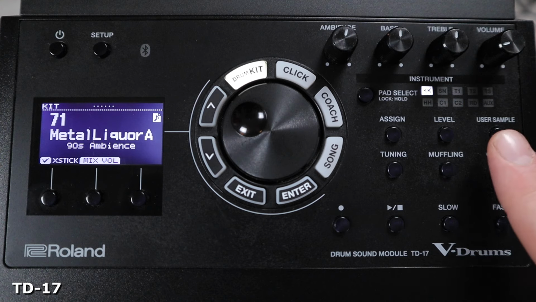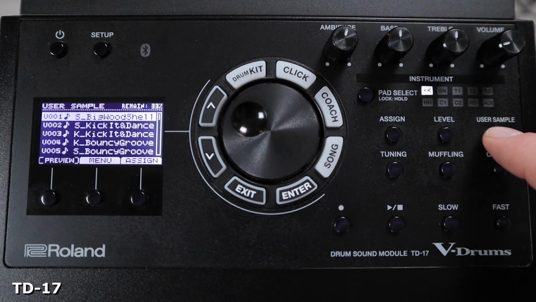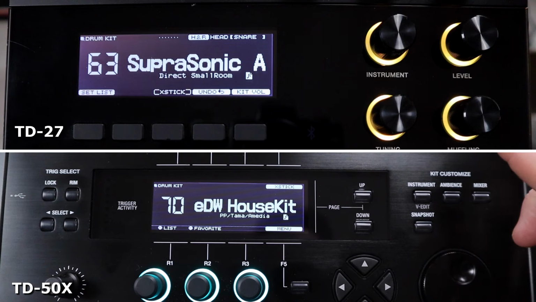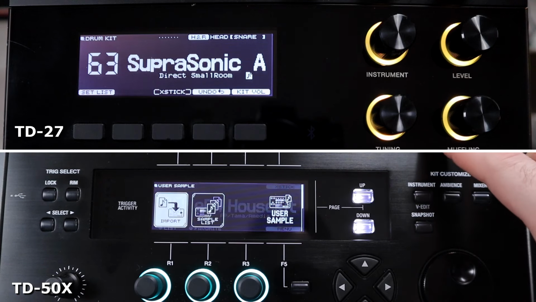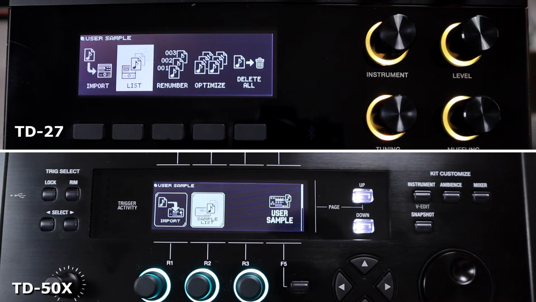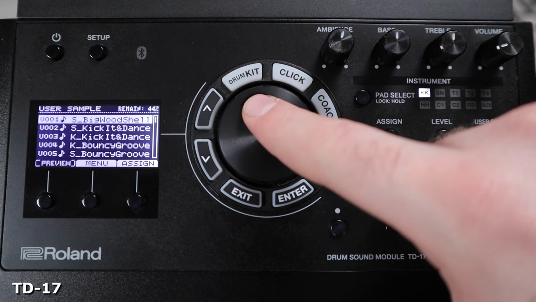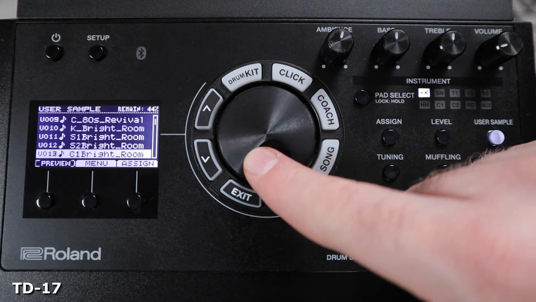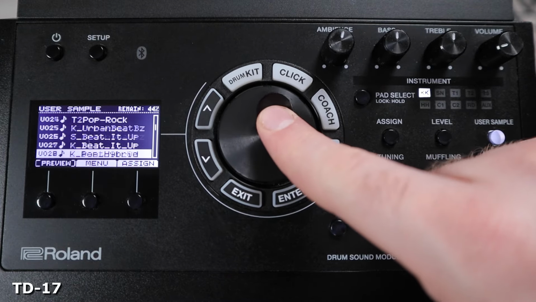So to free up space, we need to manually delete them from the user sample memory. On a TD-17 module, just hit the user sample button. Or on a TD-27, TD-50 or 50X, go to user sample, then select the list or sample list option. The first bunch of samples will most likely be the stock or factory samples that came installed on your module.